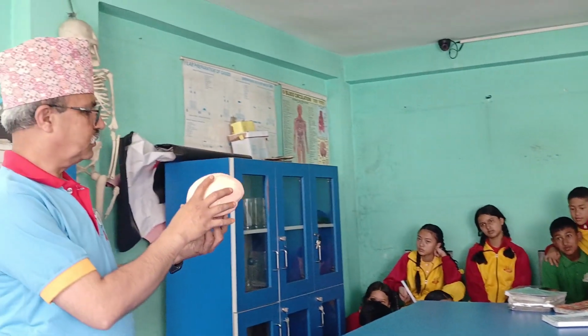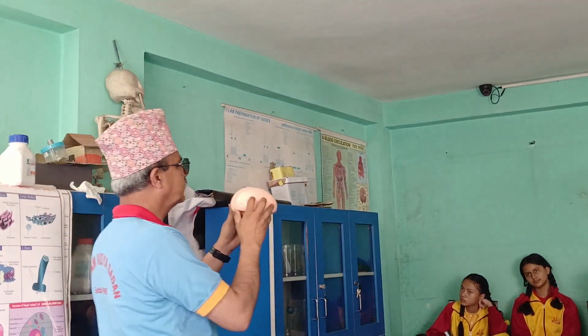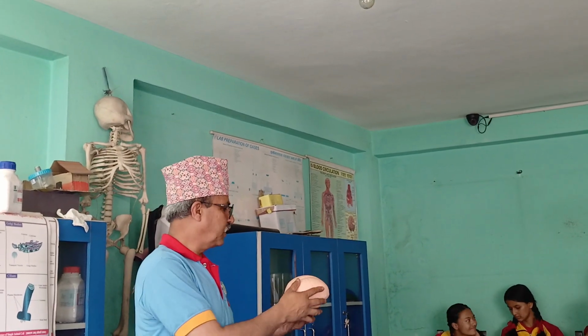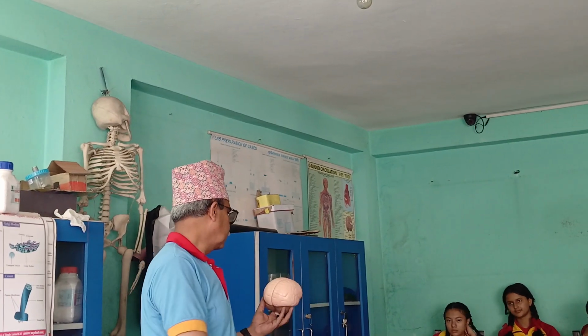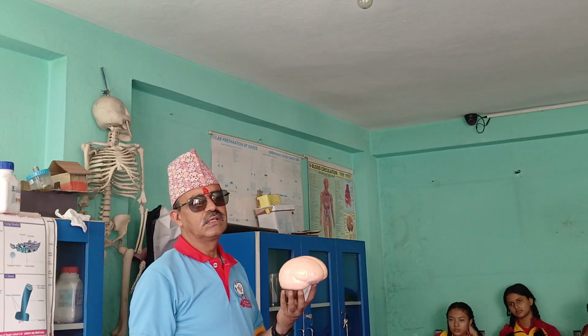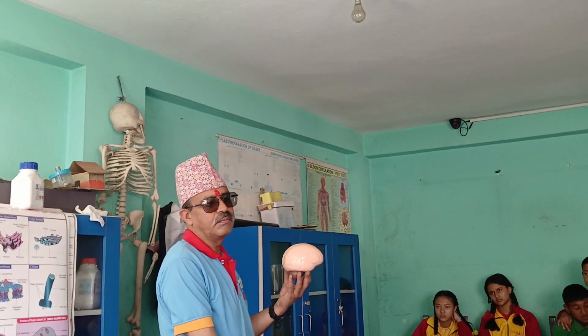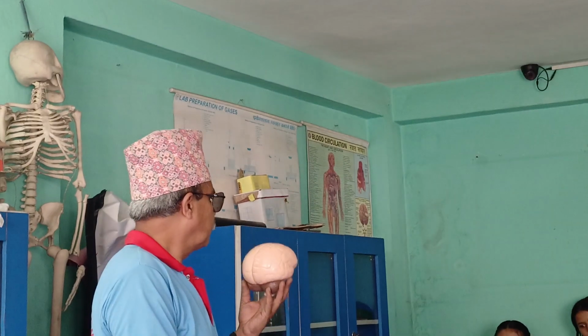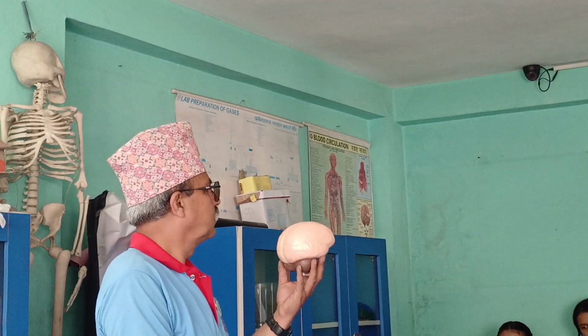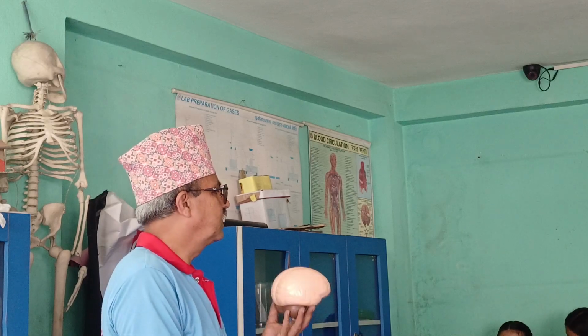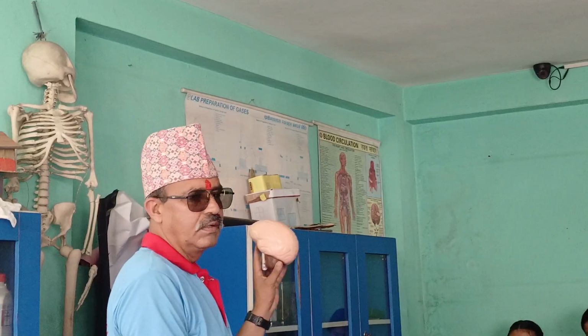Now I'm going to show you some prototype. Do you know what this is? This is the brain, a prototype of the brain. Our brain is like this, the shape is like this, but the size differs, right? And how much does a fully grown brain weigh? What is the mass of a fully grown brain? 1.2 kg, means 1200 gram.